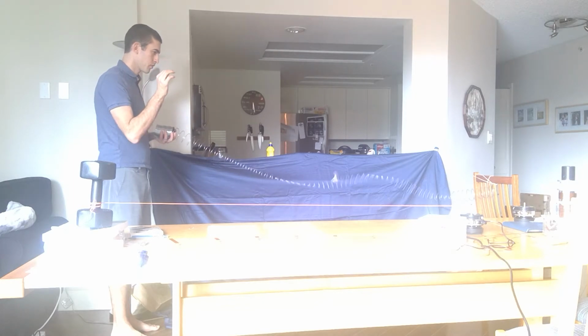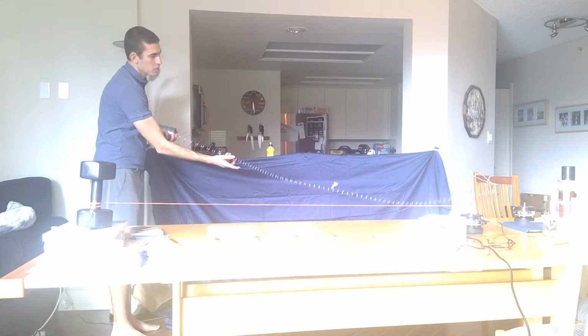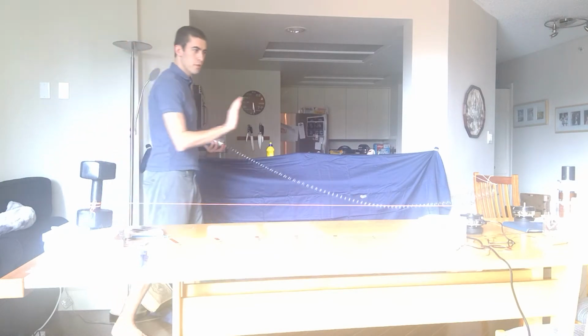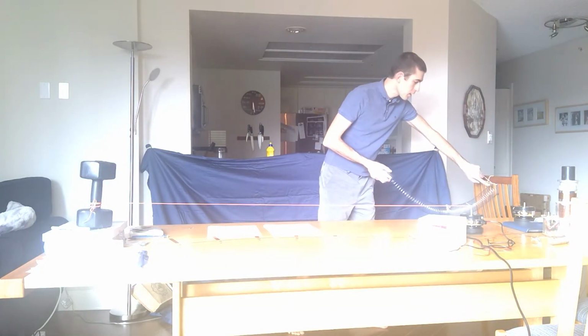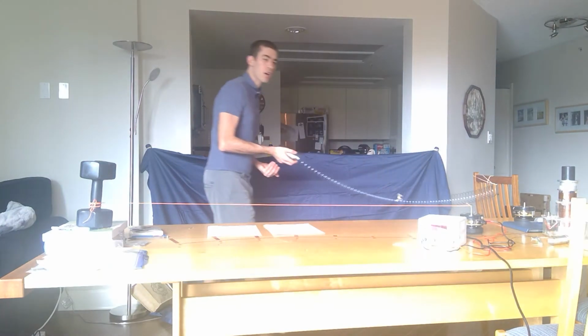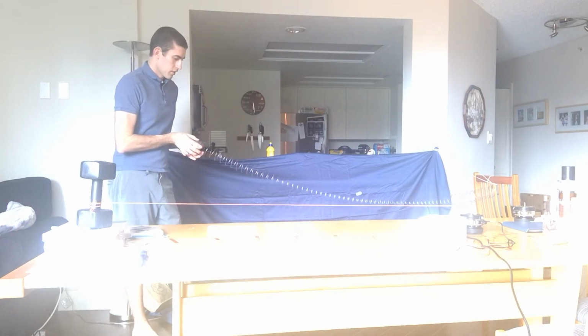Go. Try and make it a little more obvious there. There we go. So again, when the wave bounces off of a fixed surface like this, it ends up coming back on the other side on the way back. So again, this is a transverse wave.